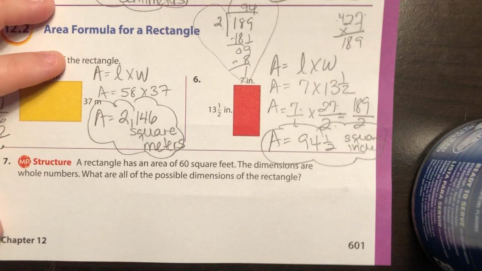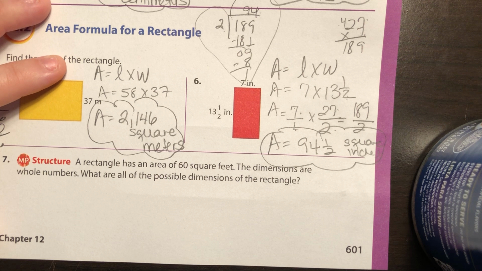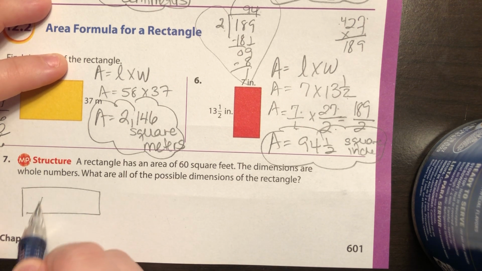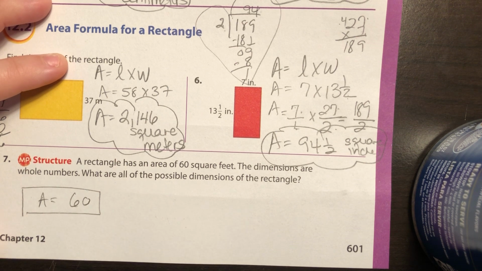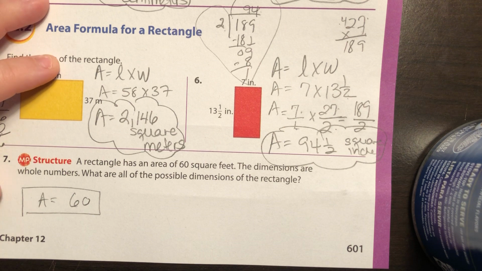Nice. Okay. A rectangle has an area of 60 square feet. The dimensions are whole numbers. What are all the possible dimensions of the rectangle? This is an interesting question. So they say that the area of this rectangle is 60. That means that the length and the width, which are whole numbers according to the problem, have to equal 60.